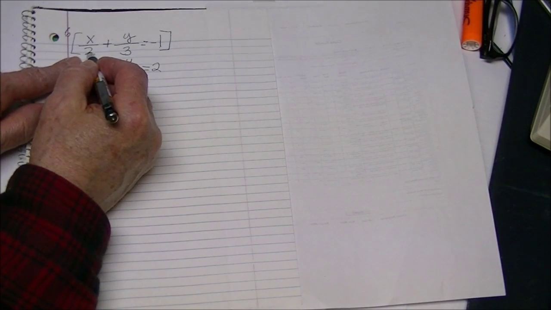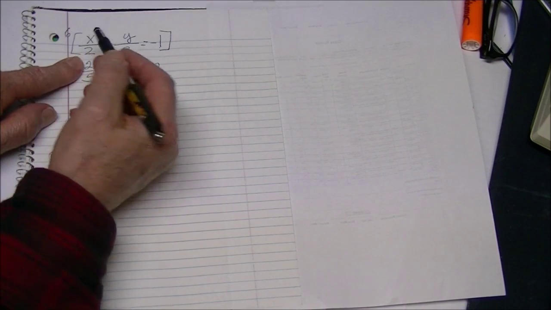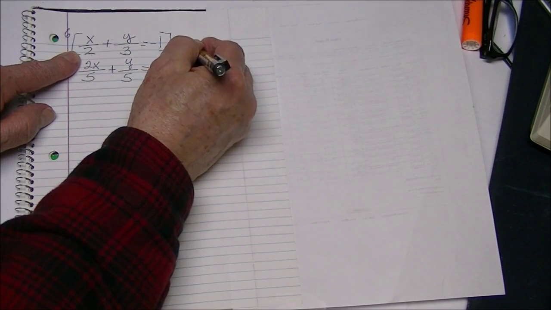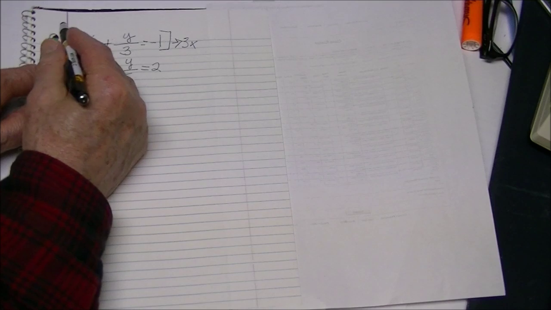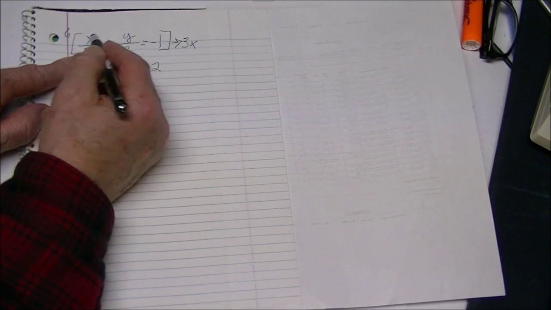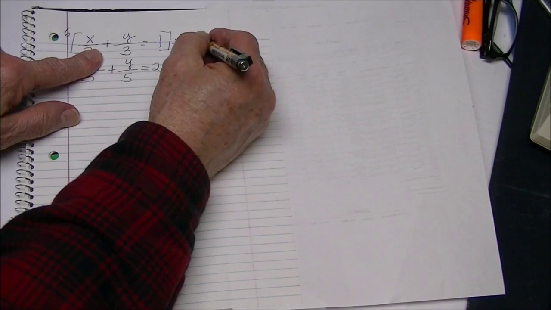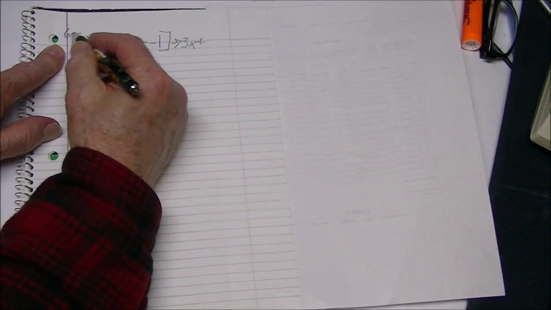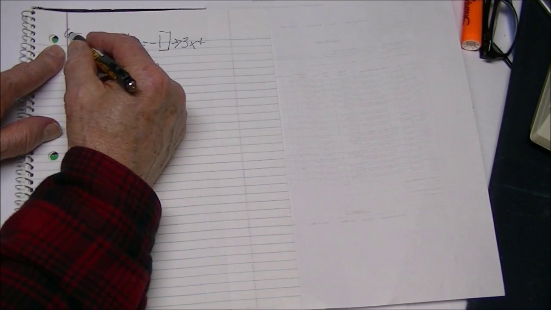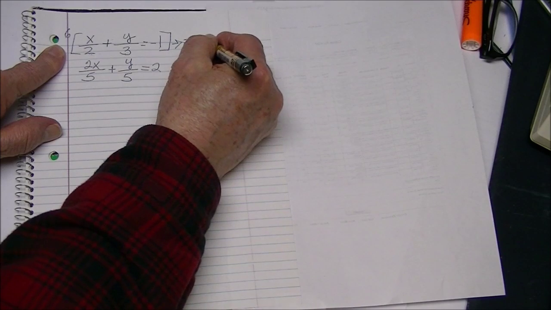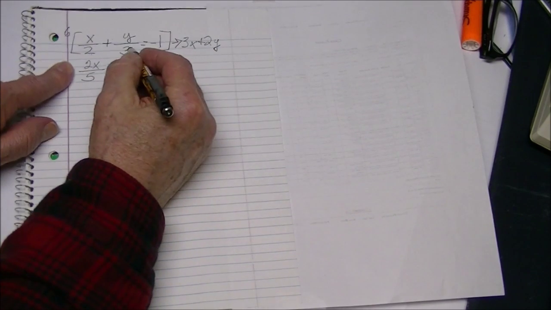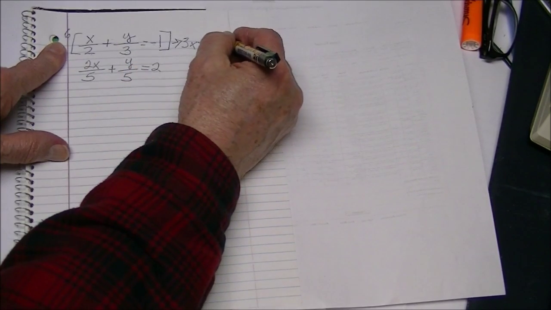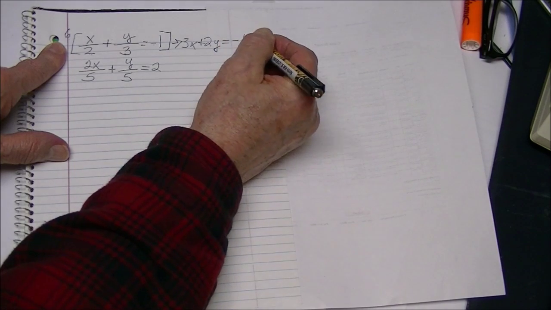So 2 goes into 6 3 times, so this will give you 3x here. 2 goes into 6 3 times, so 3 times x is 3x, plus 3 goes into 6 2 times, so these cancel out and you're left with a 2 there, so plus 2y, and you have now 6 times a negative 1, which will equal a negative 6.